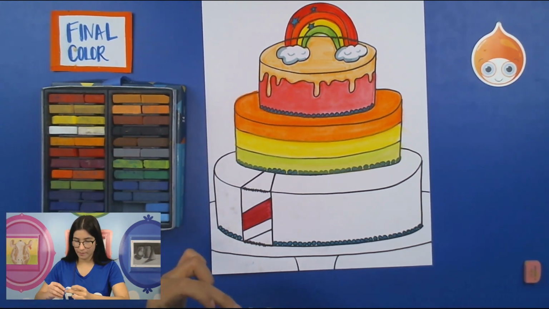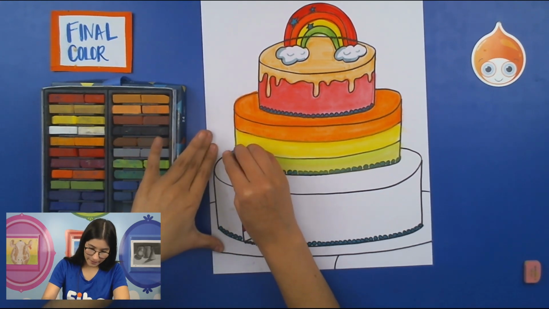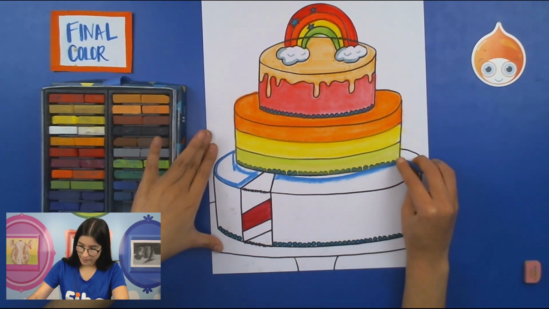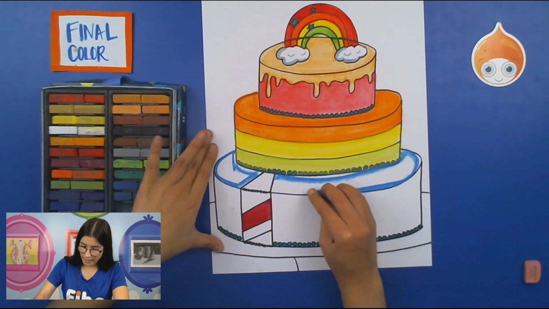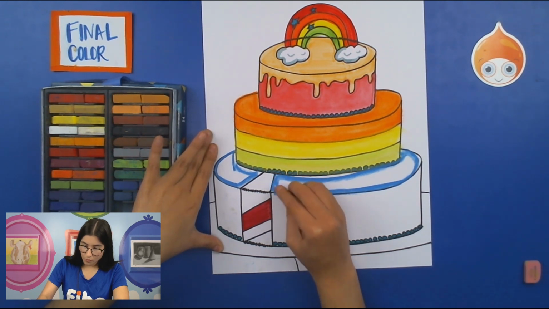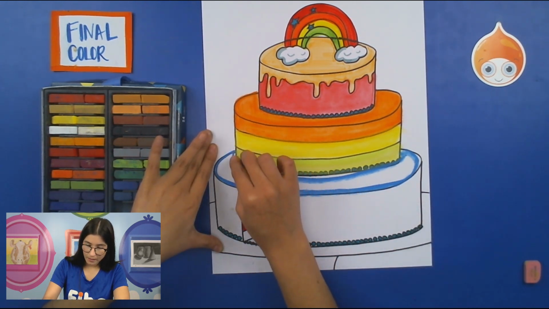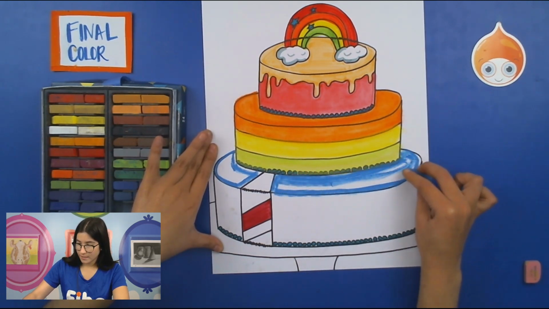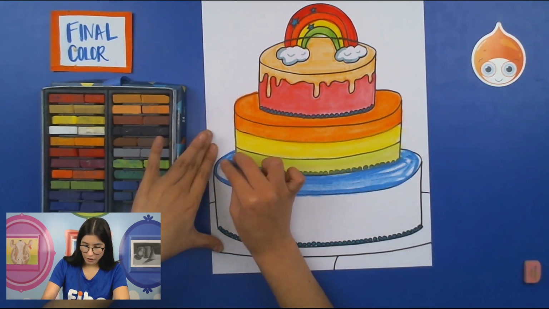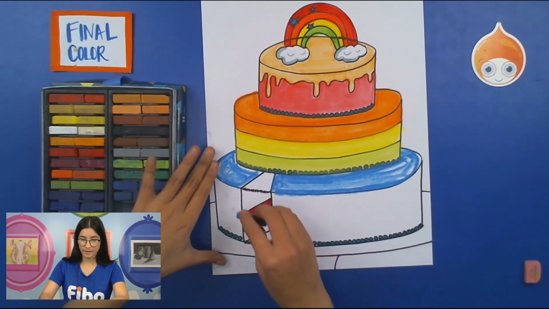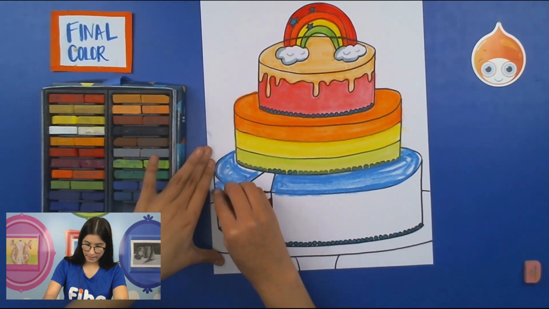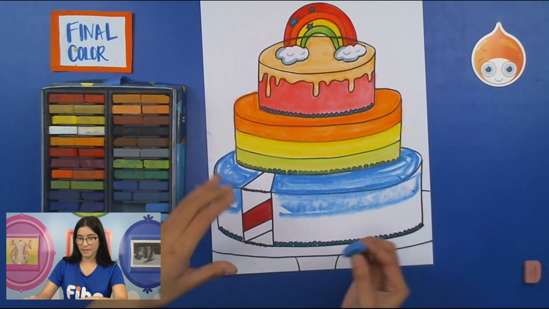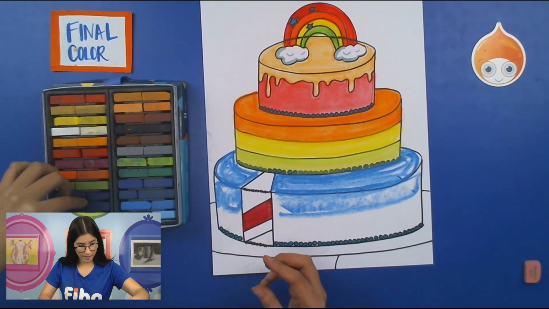So I'm going to take this blue here. I'm going to outline around the top part of my cake. Now I am going to be showing you some shading as well. So if you use multiple colors like me, that can be a little tricky to get that shading in there. So you just want to try your best. I'm going to go about halfway into the cake with the blue. And then I'm going to switch over to my purple.